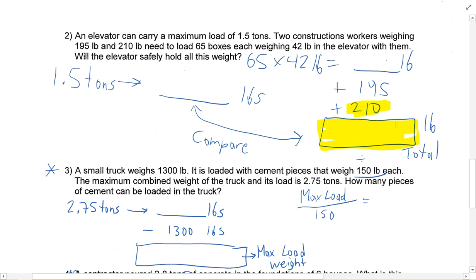So you can compare how much the elevator can hold to what your load is in pounds, and your load is the workers and the boxes. Then you can see if you can carry everything safely, which means the load must be less than the safety limit. If the load you calculated with everything together is more than the safety limit, now you're in trouble. The elevator might fail.